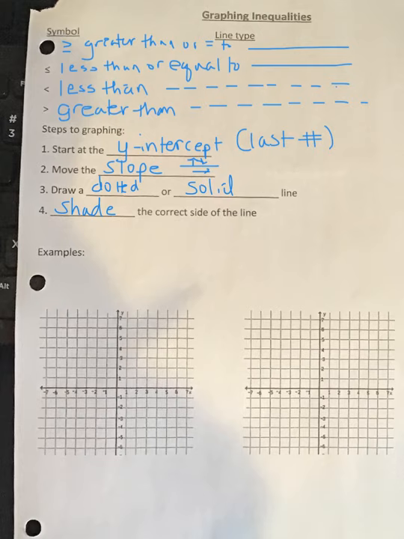Okay, so for this first example, we're going to do y is less than 1/2 x minus 6. So again, if you look at your notes up here, the first step is to start at the y-intercept. So we start by putting a dot on -6 on the y-line. So there's our first dot. Then you're going to move the slope. Remember, that's this number right here. The top number tells you to go up or down. The bottom number tells you to go to the right.